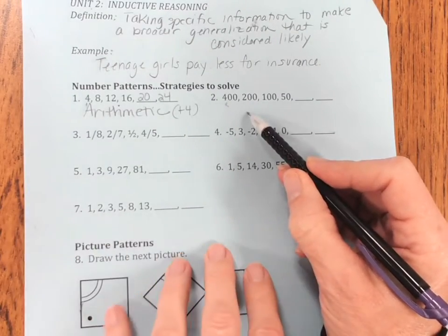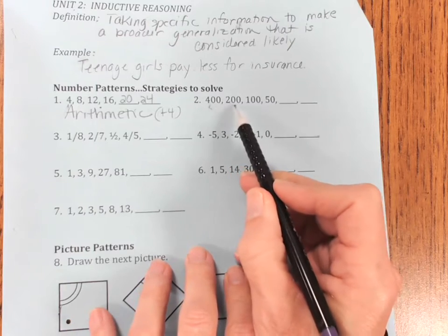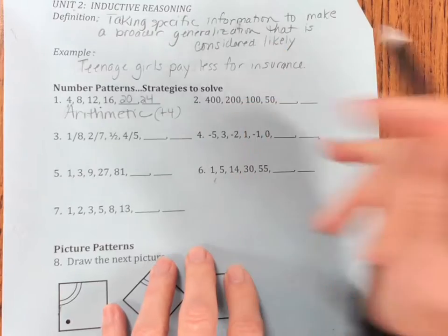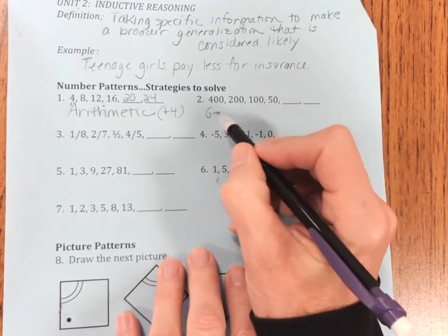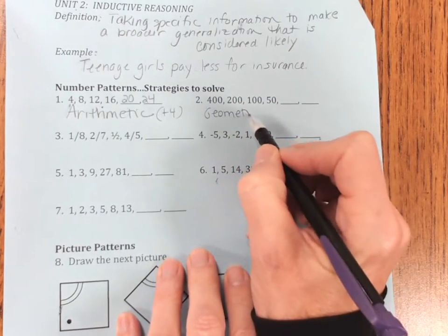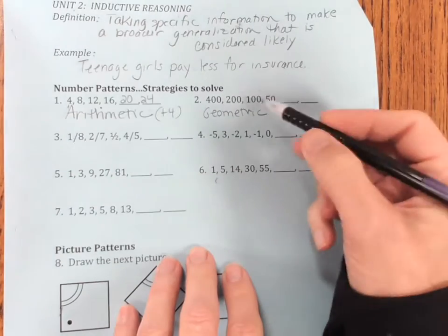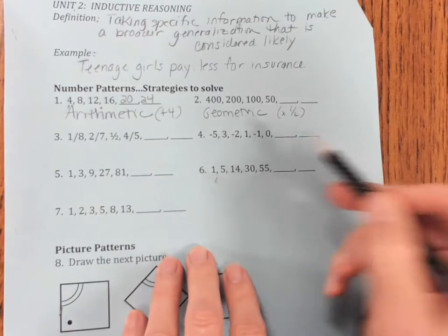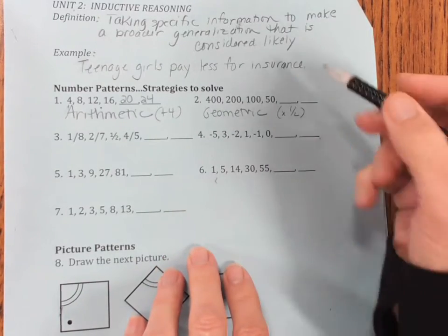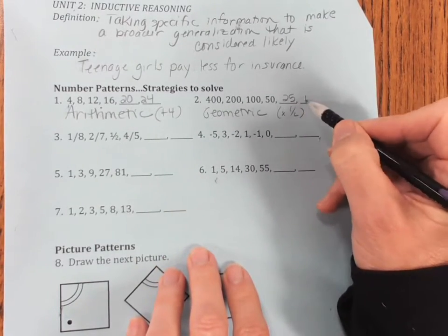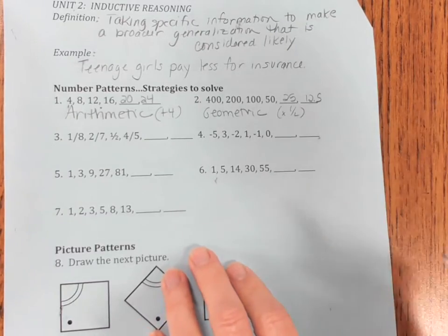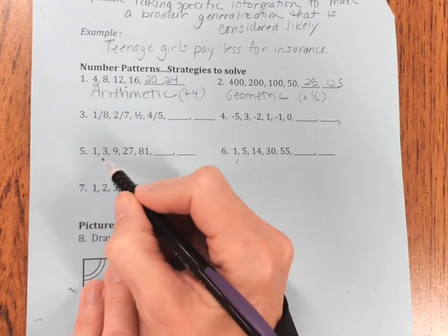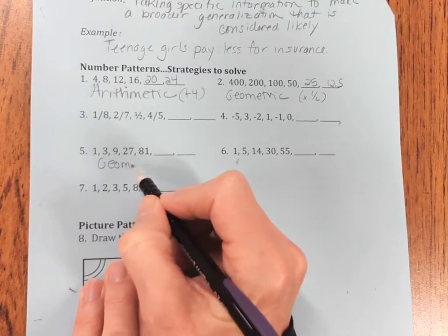This is a geometric sequence because what's happening, and you guys are probably looking at that thinking I'm dividing by 2, but when we do geometric we always do it by multiplication. This is a geometric sequence, and instead of saying you're dividing by 2, it's multiply by 1/2. Okay, so all I'm doing is taking half of it every time. So this is going to be 25 and 12.5. Now, number 5 is also going to be geometric, so I'll let you guys figure out what the next terms are there.